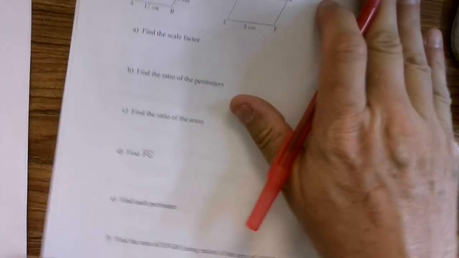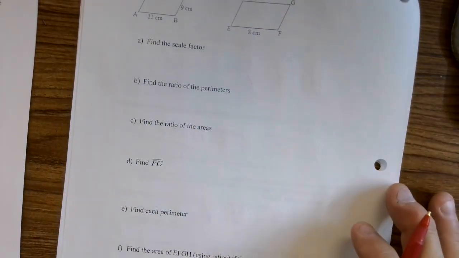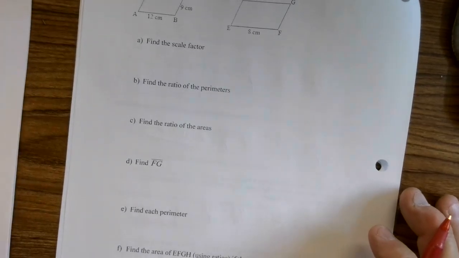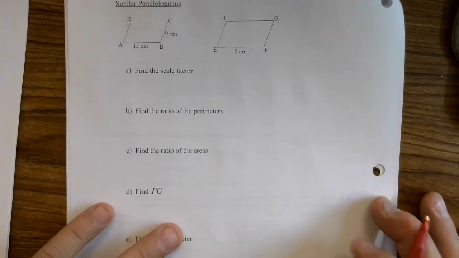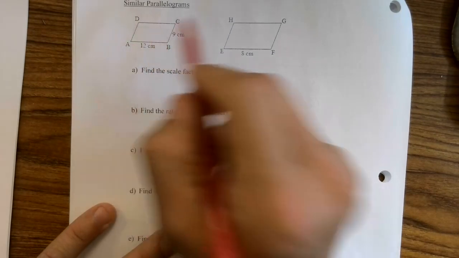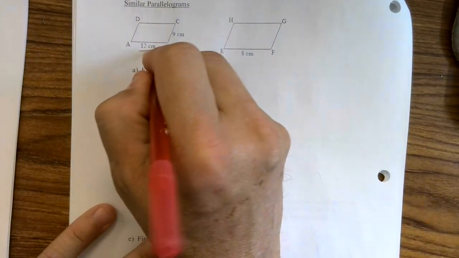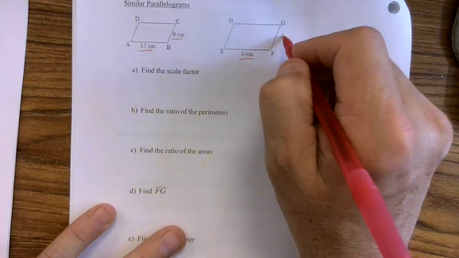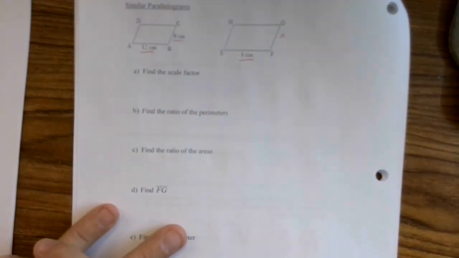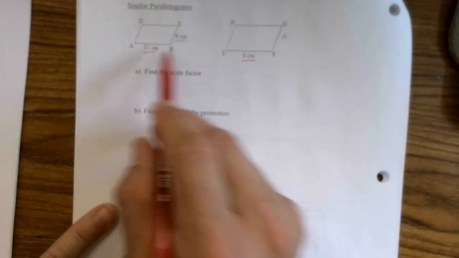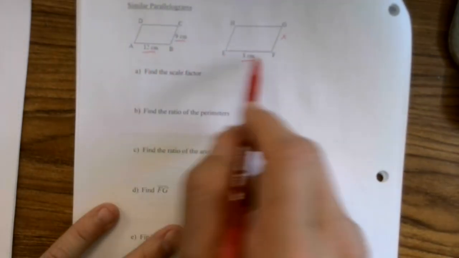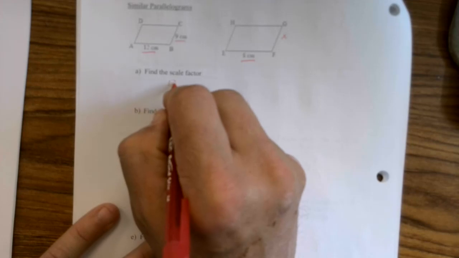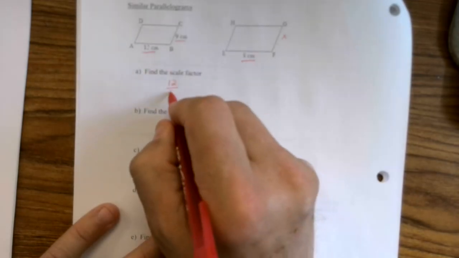All right, so similar polygons. We're going to use those ratios. Okay, we have two parallelograms. This side is 12, this side is 8, this is 9, and we don't know this side. What is the scale factor? To find the scale factor, we take the sides that are corresponding, or matching, and we set up a ratio, 12 over 8.